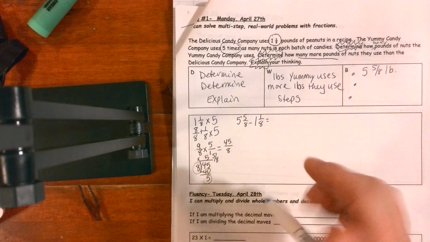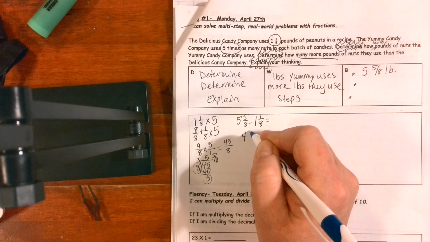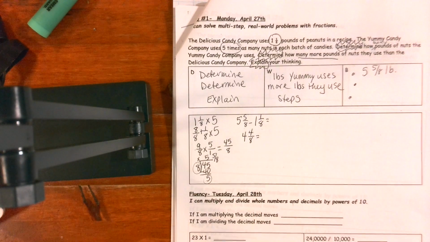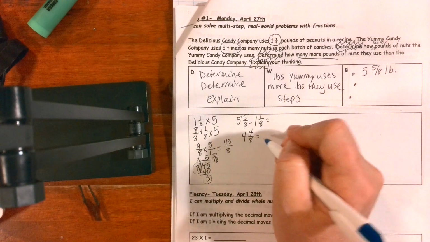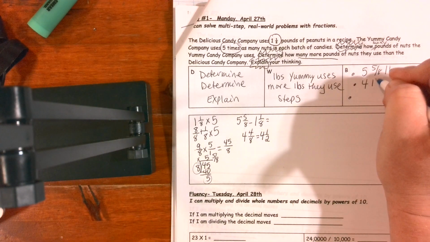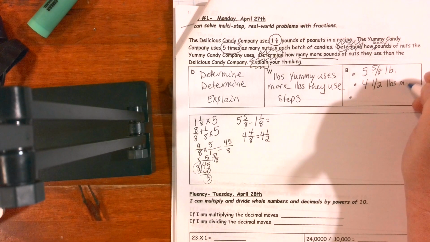5 minus 1 is 5/8 minus 1/8 is. And how would I reduce 4/8? All right, so now we know they use 4 1/2 pounds more.